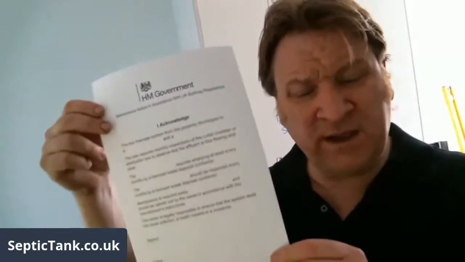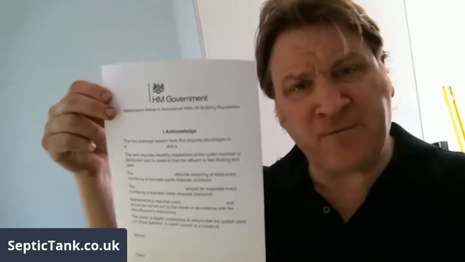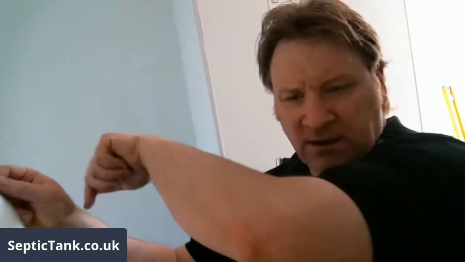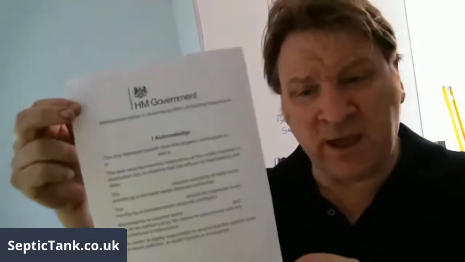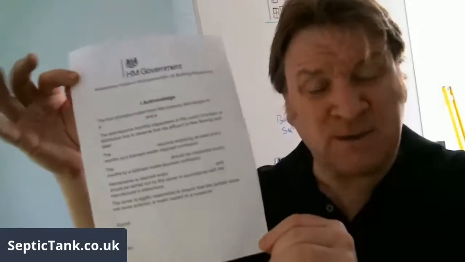And obviously you'll say, well, it's a septic tank. And they'll say, yes, we know that, but what condition is it in, as I've just said. And if you get yourself one of these, a government compliance form, they're free on septictank.co.uk. Just go there, download as many copies as you want for free.